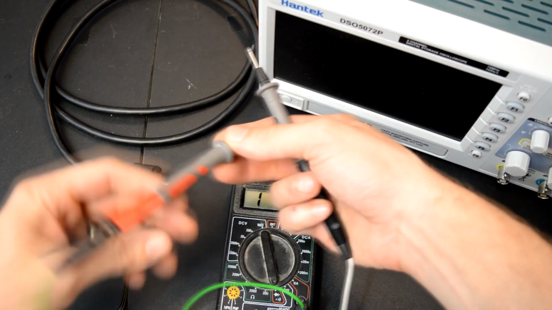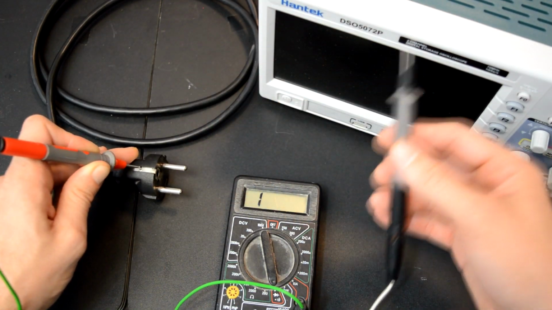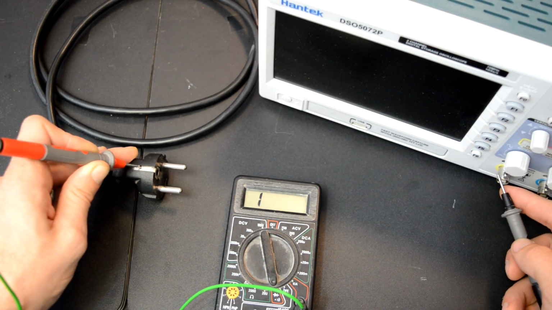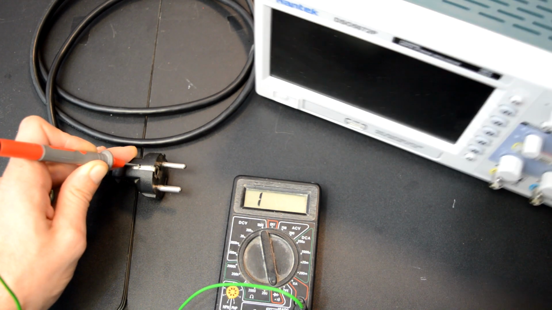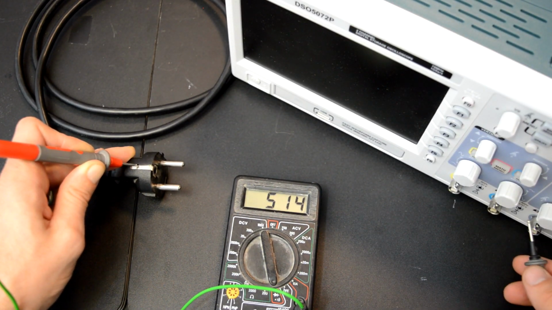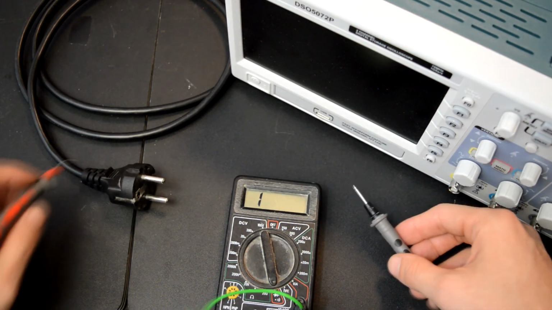So if we check the continuity with the protected earth on the oscilloscope, well, it's not connected to the casing since that's plastic, but it is connected to the ground of the probes. So all of the outputs of the oscilloscope have the ground directly connected to the protected earth in the power plug.